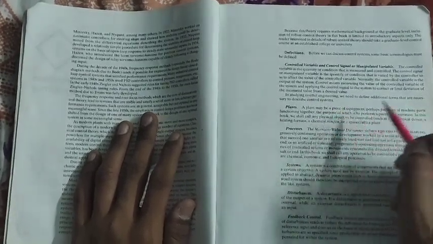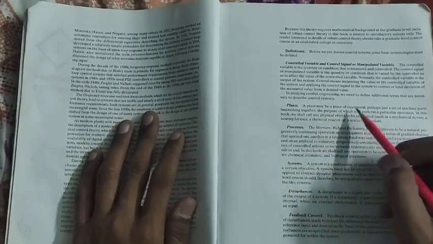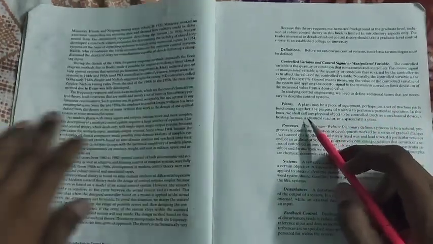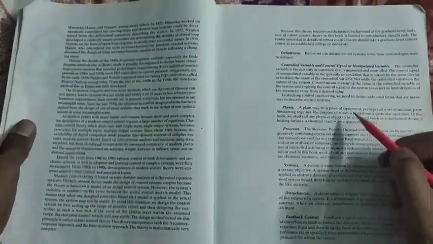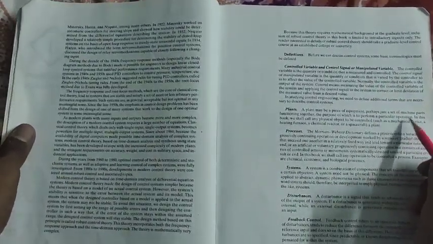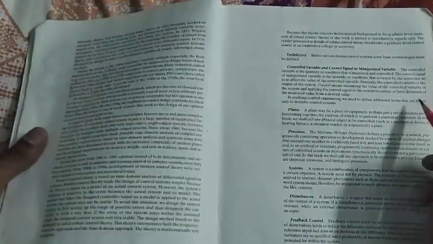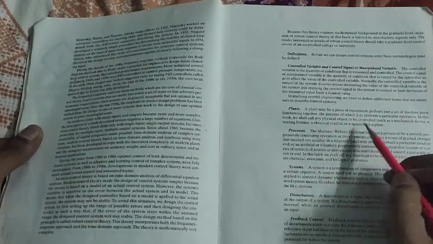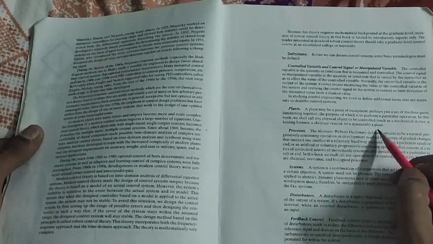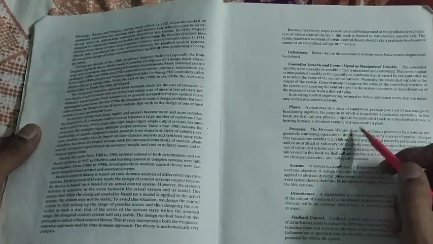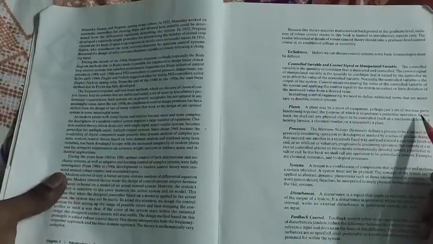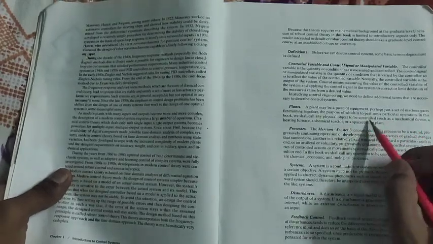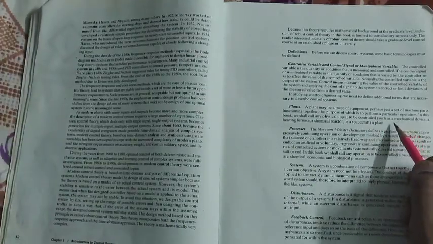And to describe control systems, we have some terms, such as plants. A plant may be a piece of equipment, or just a set of machine parts functioning together, the purpose of which is to perform a particular operation. So here we can call any physical object to be controlled, such as a mechanical device, a heating furnace, or a chemical reactor, which is just a set of machine parts functioning together, and its purpose is to perform a particular operation, a plant.